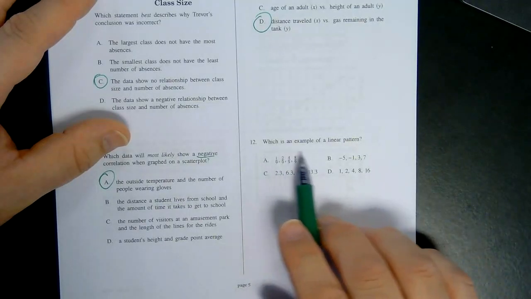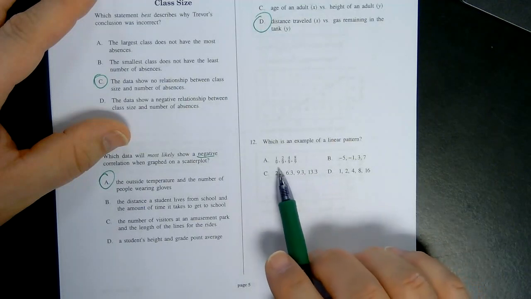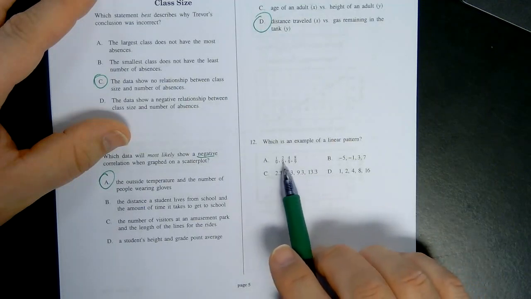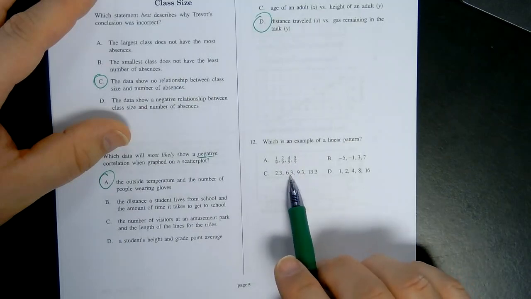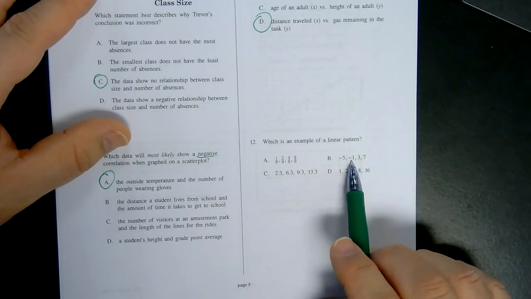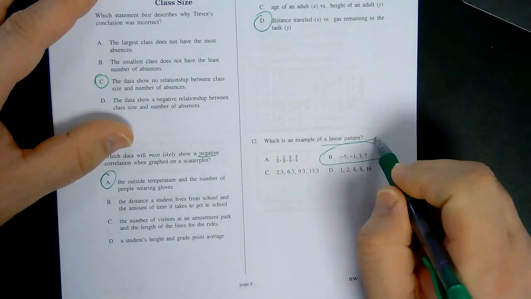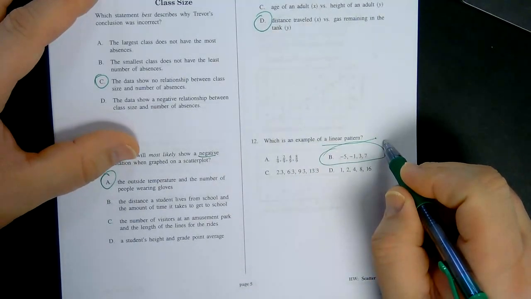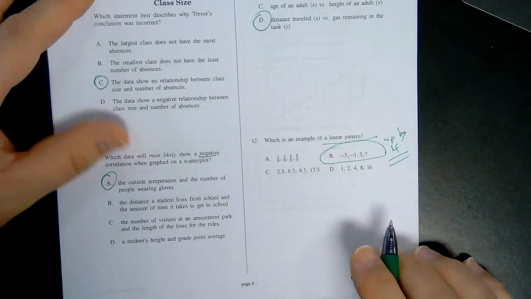Oh, this is an interesting one. Which is an example of a linear pattern? They have to go up by the same amount every time. 1/9, 2/9. No, that's going up by times 2. Let's see, 2, 3, 6, that's 4, then 3. Nope, that won't do it. -5 to -1, distance of 4. -1 to 3 is 4. 3 to 7 is 4. So this shows the linear pattern goes up by 4 every time.